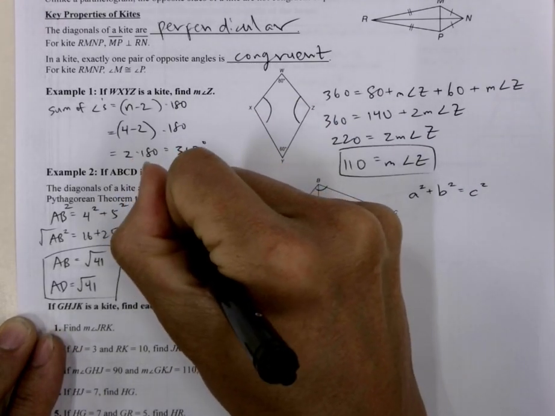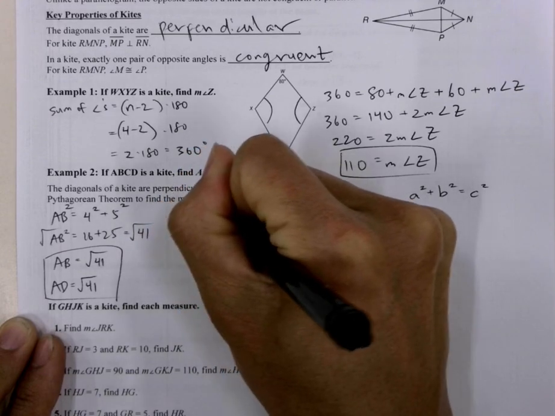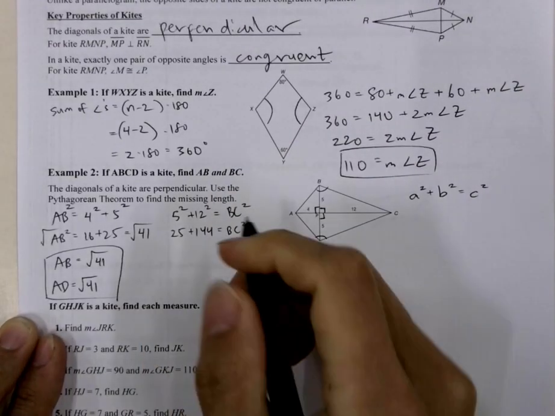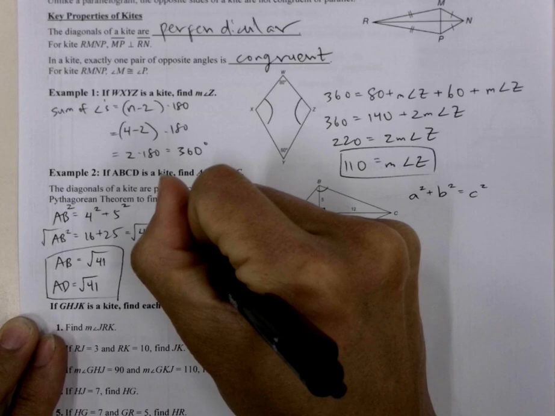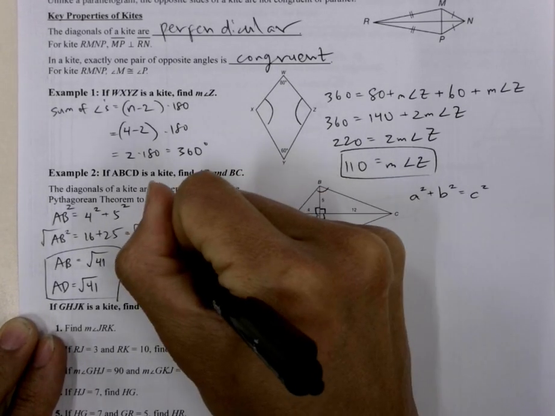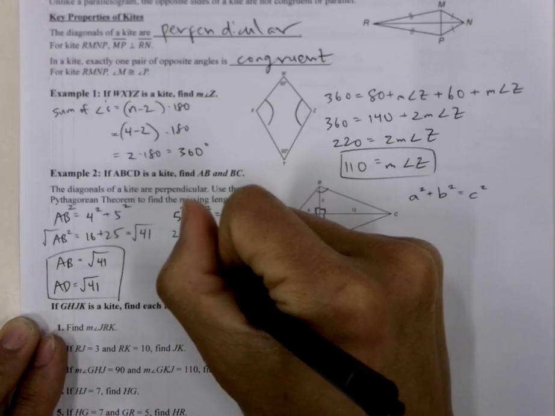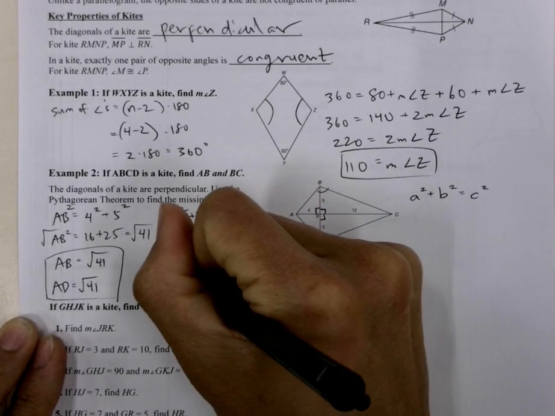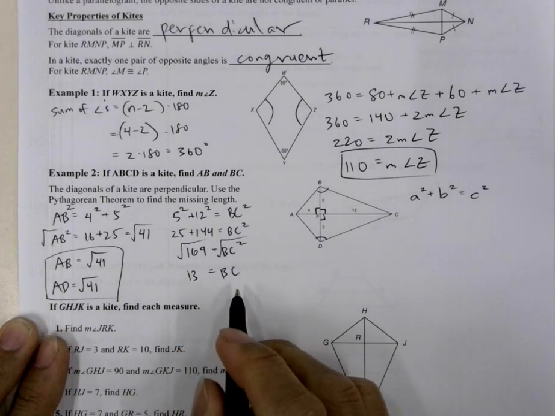So we get 25 plus 144 is equal to BC squared. We add them, and we get 169 is equal to BC squared. This is a better number. We square root both sides, and I believe 169 is 13. So BC is equal to 13.